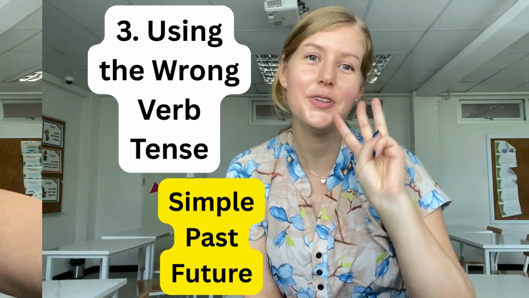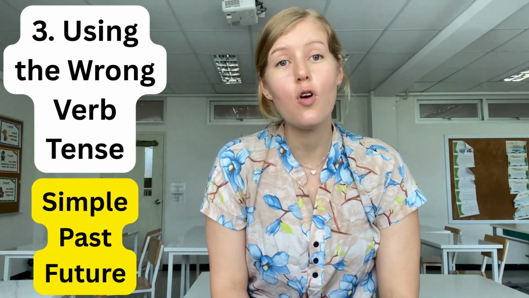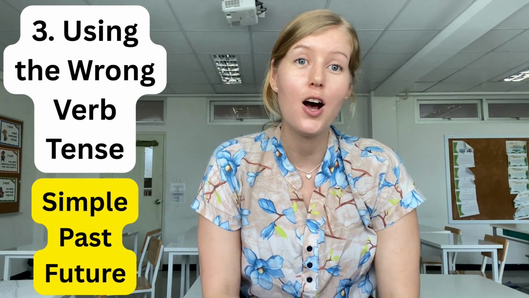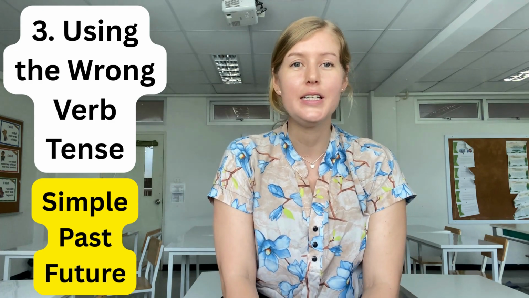A lot of ESL learners, they forget about this little letter because it is only one letter, and in many other languages, we do not use an S for this. So it is very, very confusing and the most easily forgotten part of English grammar. Number 3, using the wrong verb tense. So this is probably the most common error that I see personally.